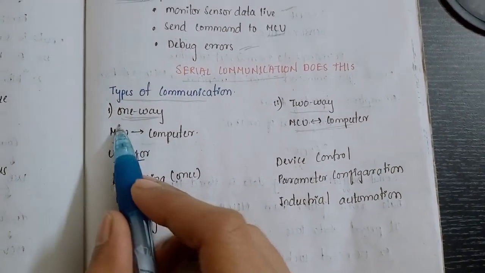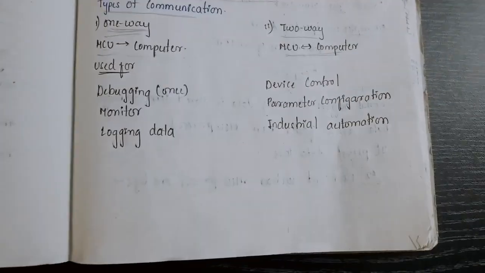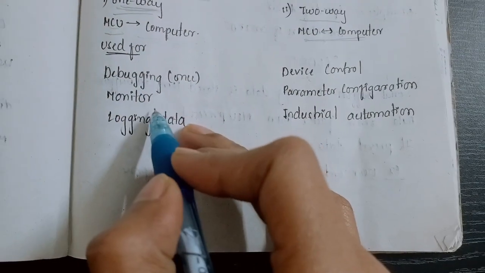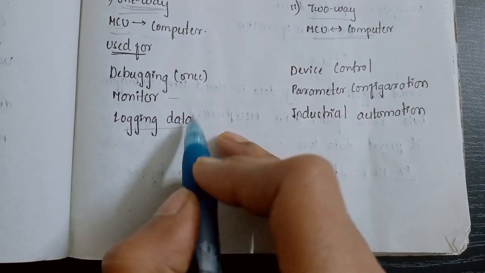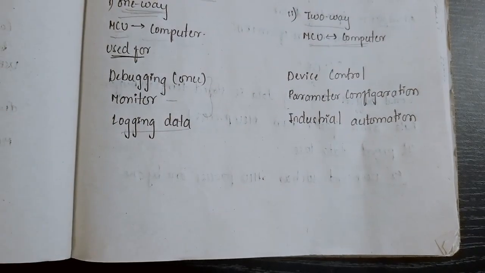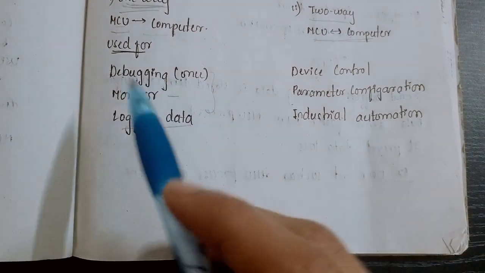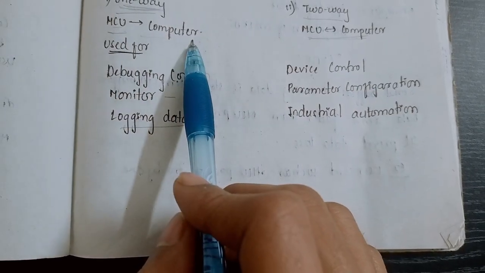One-way communication will be used in debugging, monitoring the system and logging the data. These can be executed only once, from the MCU to the computer.